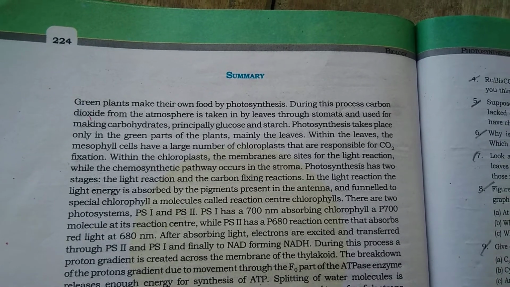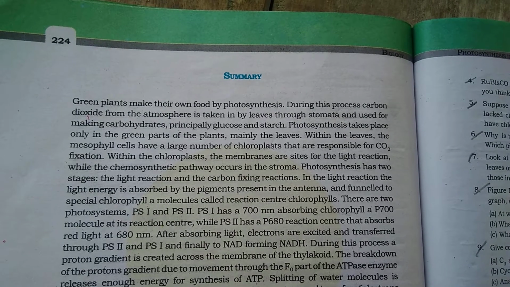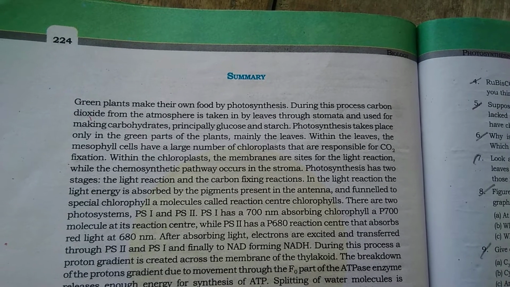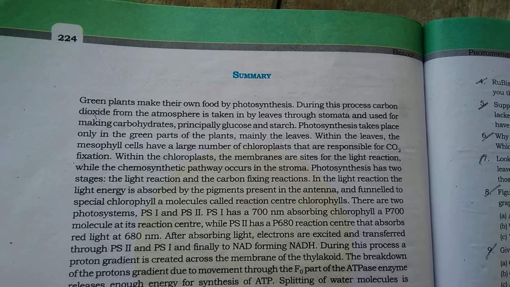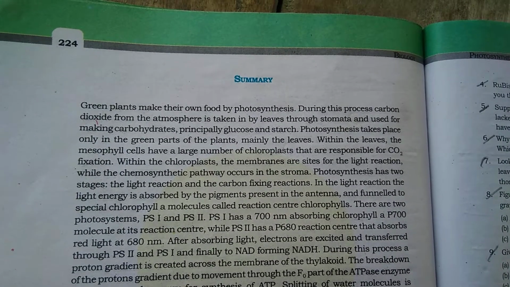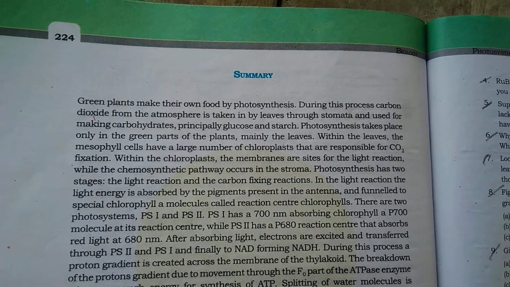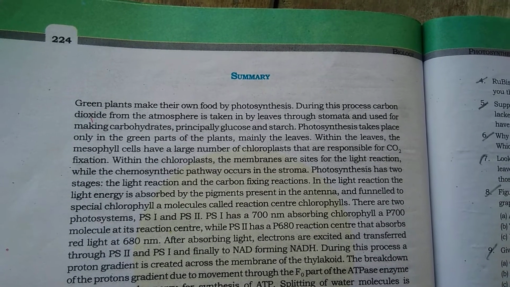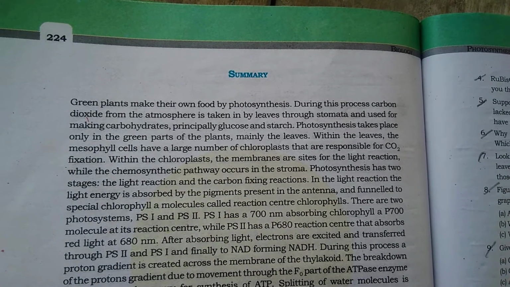Green plants make their own food by photosynthesis. During this process, carbon dioxide from the atmosphere is taken in by the leaves through the stomata and used to make carbohydrates, principally glucose and starch. Photosynthesis takes place only in the green parts of the plant, mainly in the leaves.